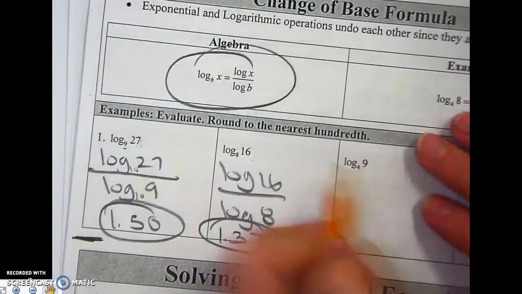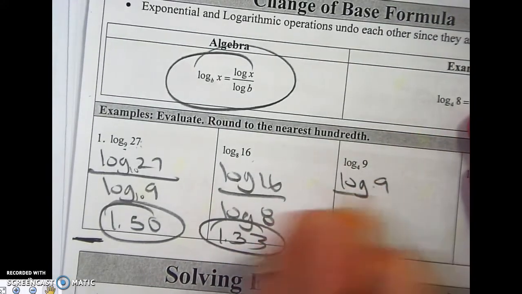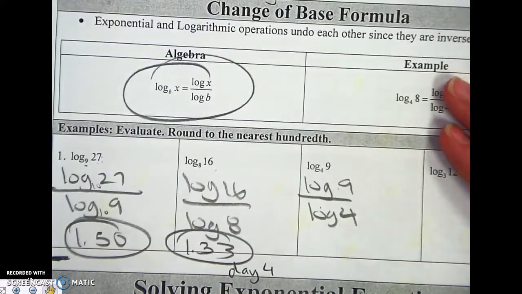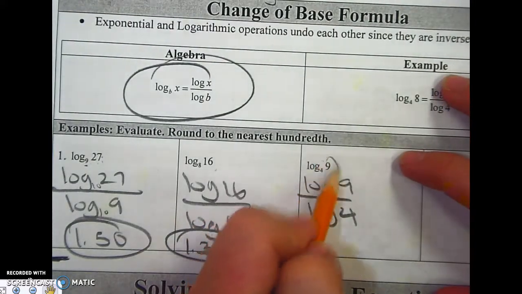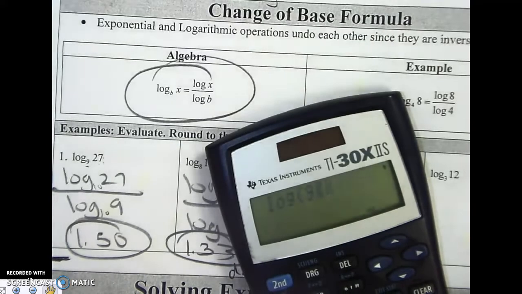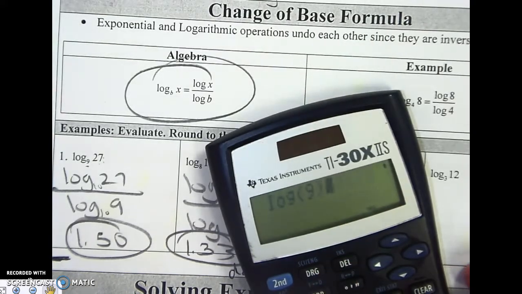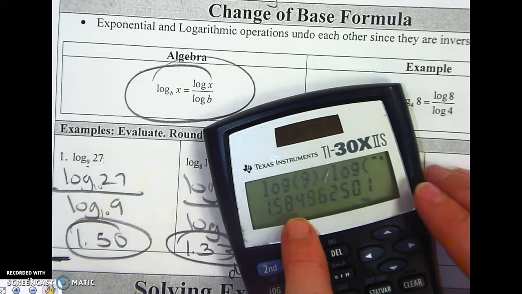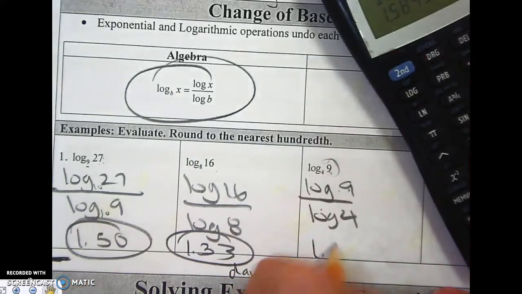Let's go to the next one. I can't change the 9 to a 4. So log 9 over log 4. Let's be honest, once you get the hang of it, it's a 50% shot. But I remember the bigger number is on top. So I'm going to go log 9 divided by log 4. And I get 1.58. The 4 doesn't round up, so it's 1.58.